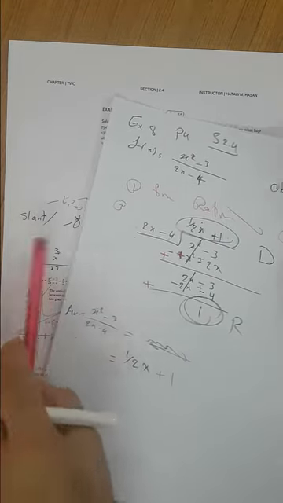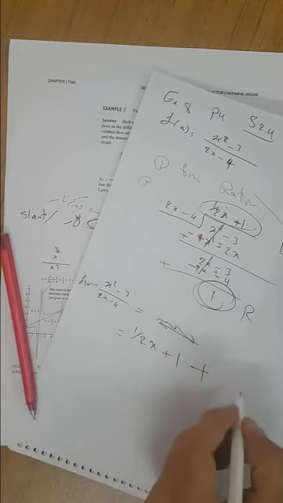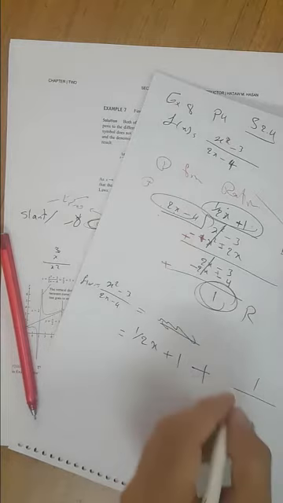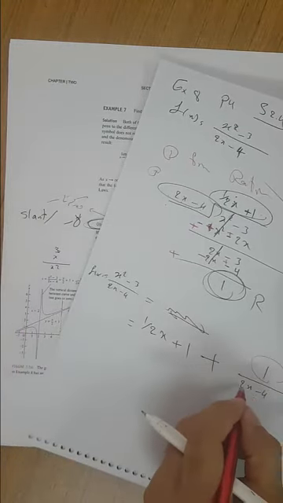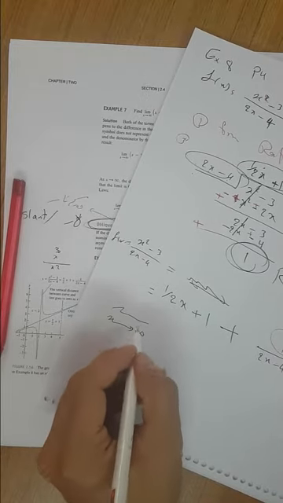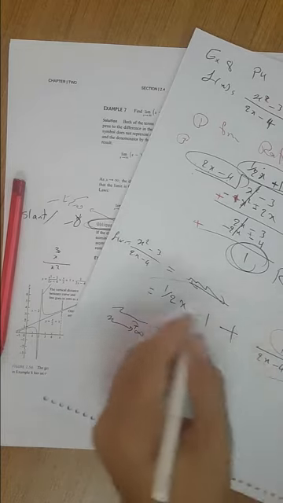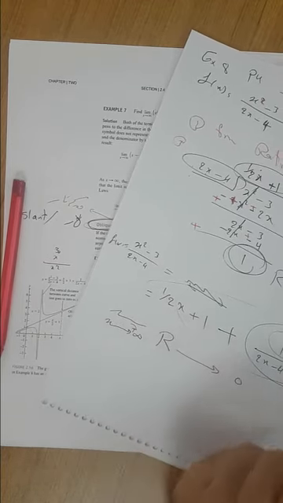Okay, this is the linear function that I told you we should have. This is the linear part plus the remainder. What's the remainder? 1 over 2x minus 4. Now we take x to infinity or minus infinity for this part, r, and I should get 0, otherwise it's not slant.